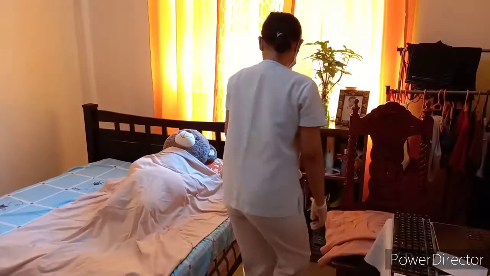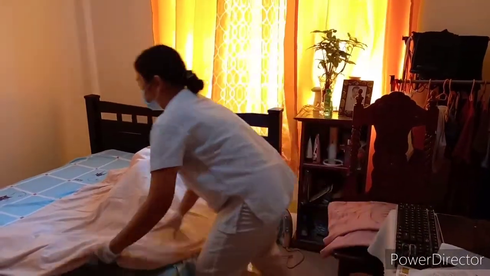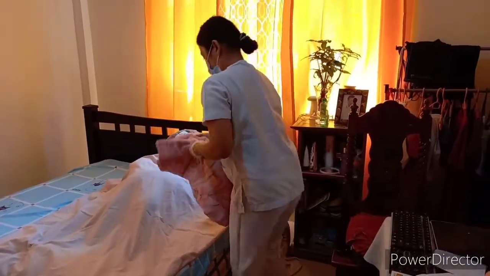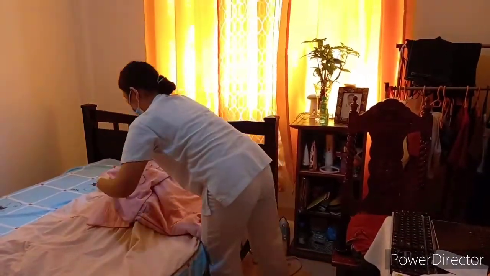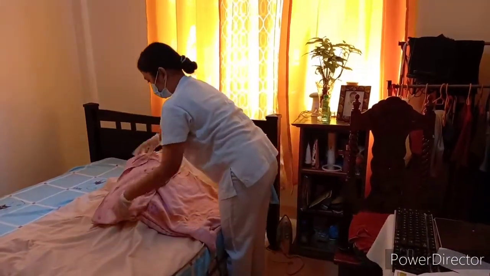Loosen top covers and remove all except the top sheet. Place bath blanket over patient and then remove top sheet. Place soiled linen in laundry bag. Take care to prevent linen from coming in contact with your clothing.